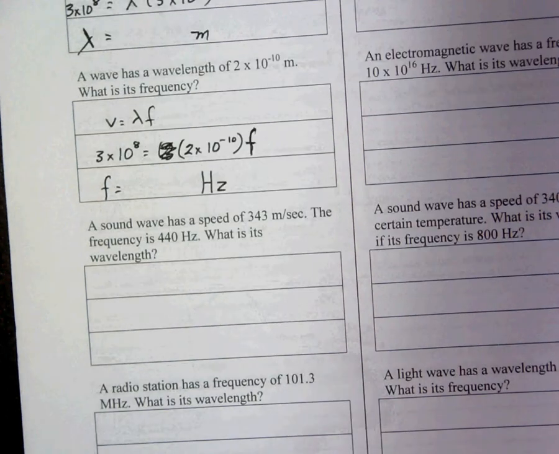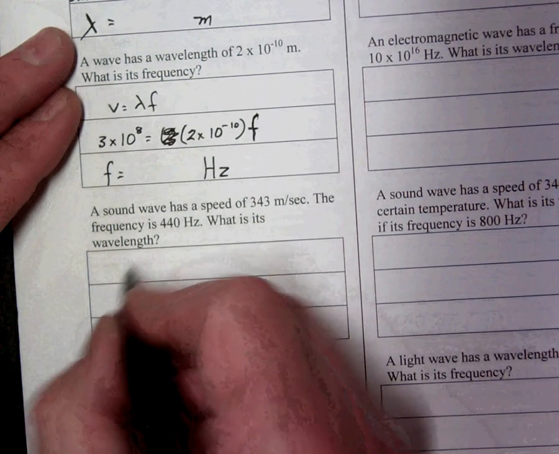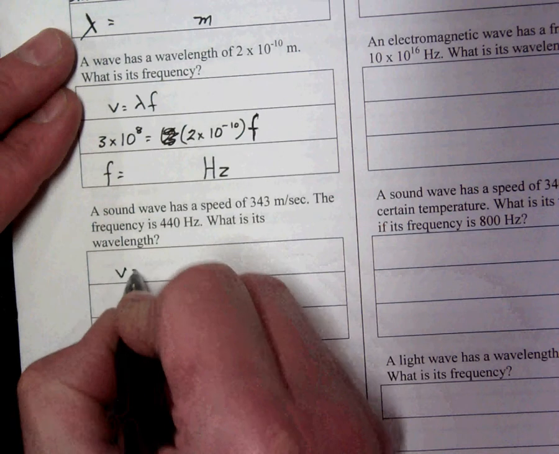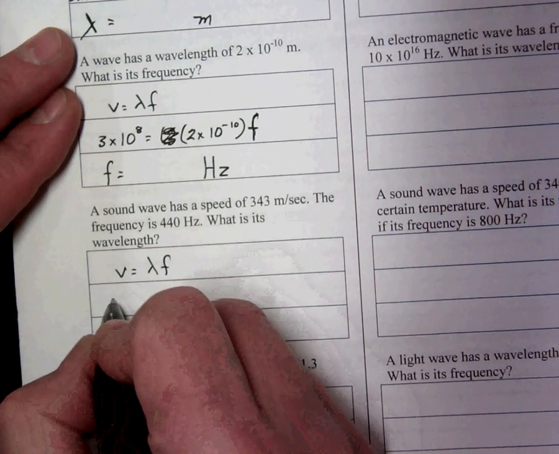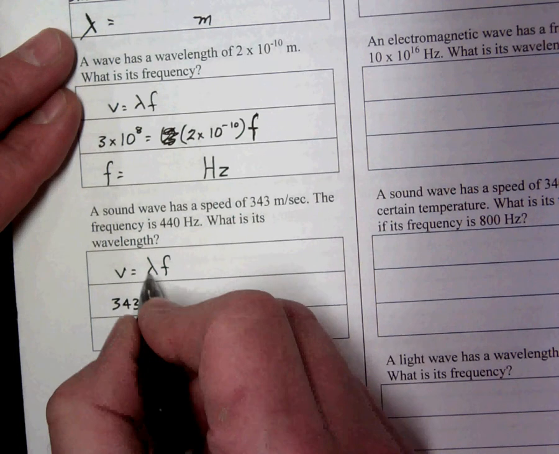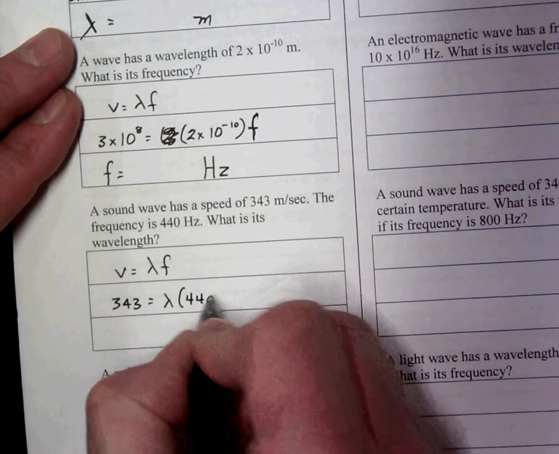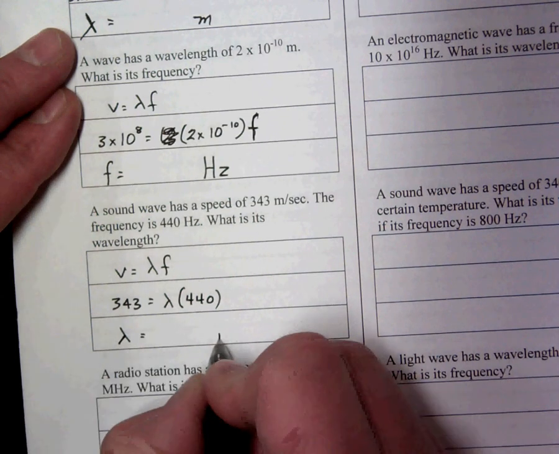Here's one with sound. Okay, now with sound, I gave you the speed or velocity. So it's 343. And it gives the wavelength and the frequency is 440 hertz. Okay. Not bad, was it?